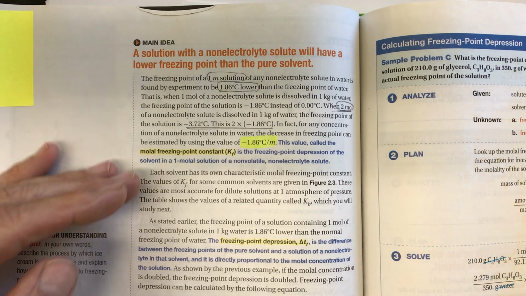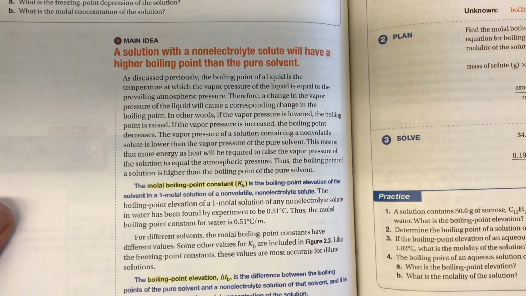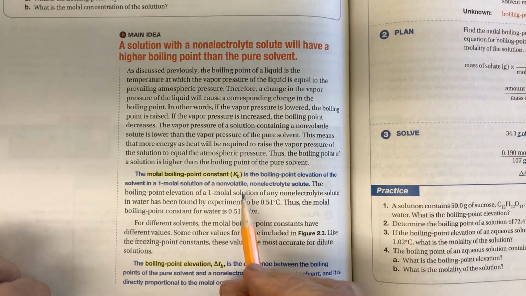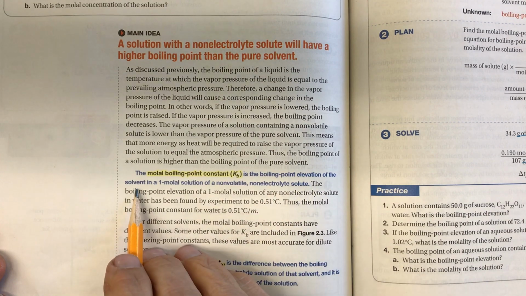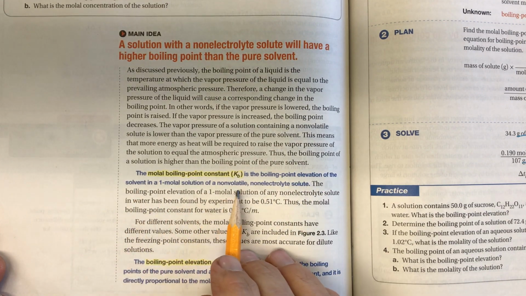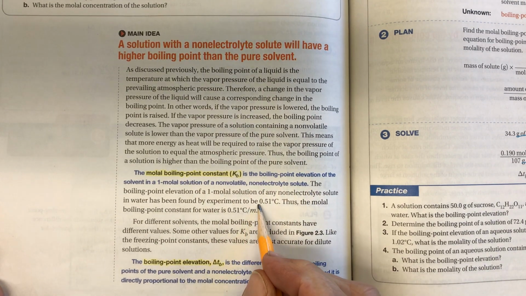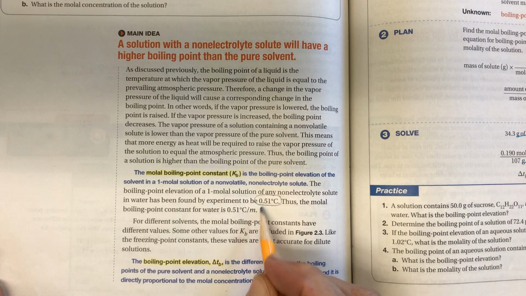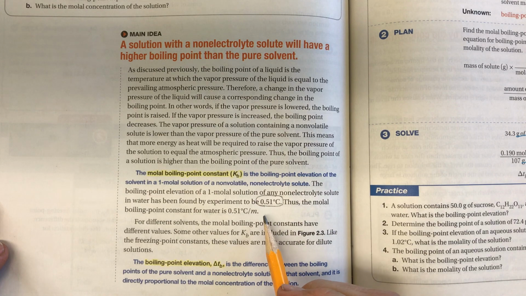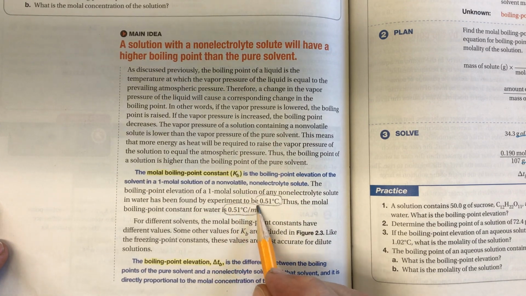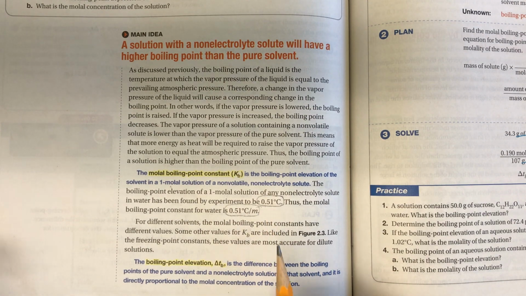Similarly, boiling point elevation, in this case for water, is the boiling point elevation of a 1 molal solution of a non-volatile, non-electrolyte solution. And that amount has been found to be 0.51 degrees Celsius for every molal of concentration. So if we have a 1 molal solution, it goes up 0.51 degrees. So what's the new boiling point?